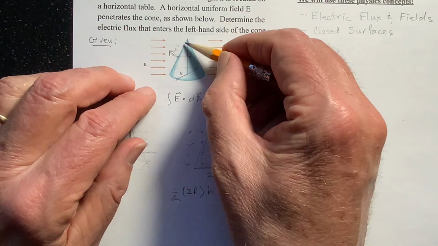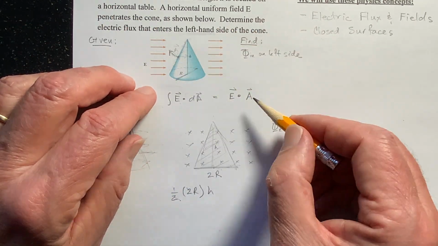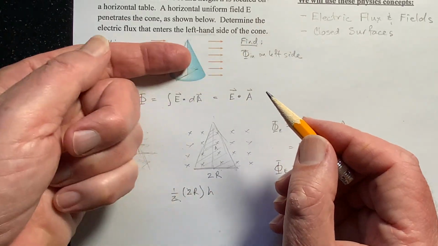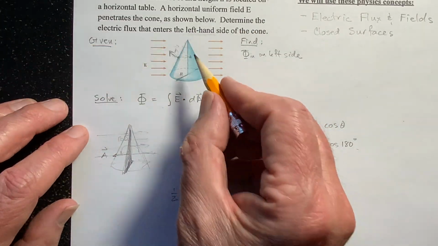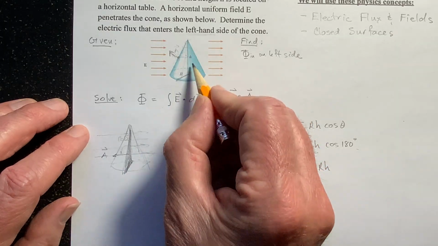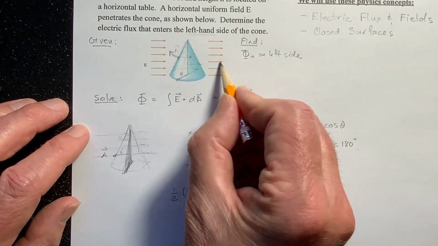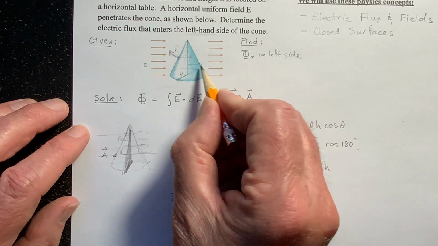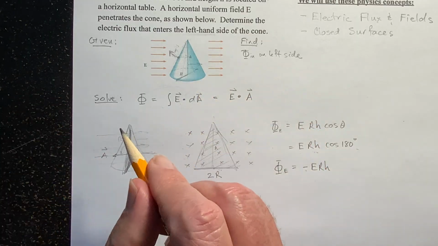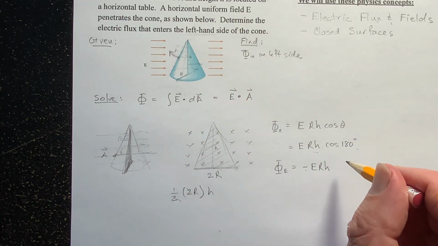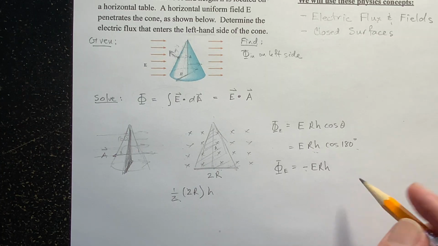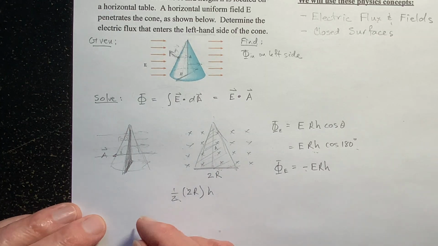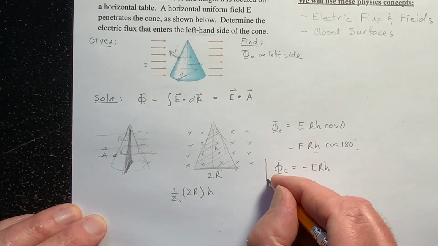Now, if I wanted to know what the flux coming out of the right-hand surface is, well, it's coming out. So this cross-sectional area has an area vector that's now in the same direction as the electric field. So you get the cosine of 0 degrees, which is 1. So it would be positive. Because, look, so this is my answer.